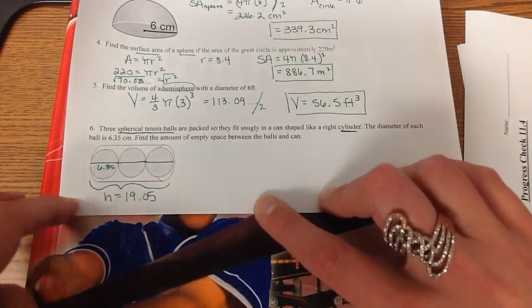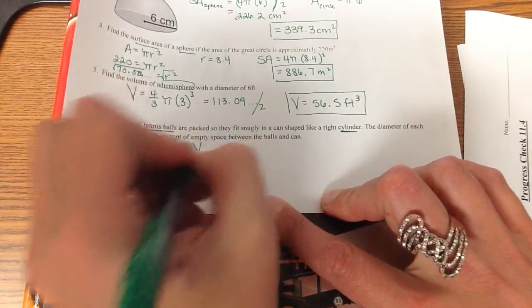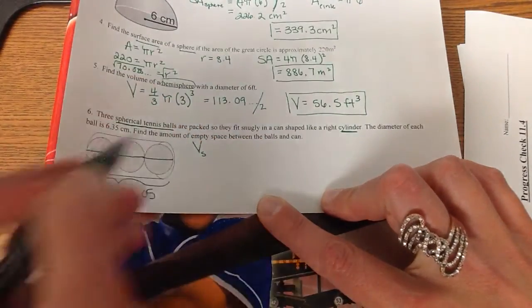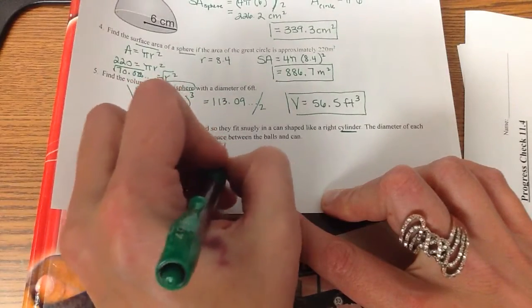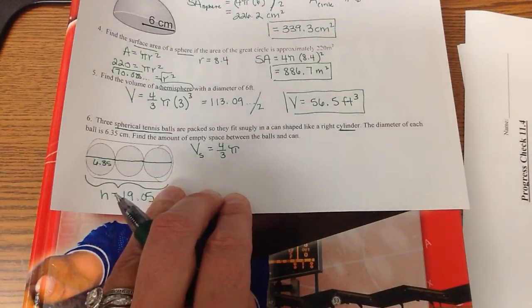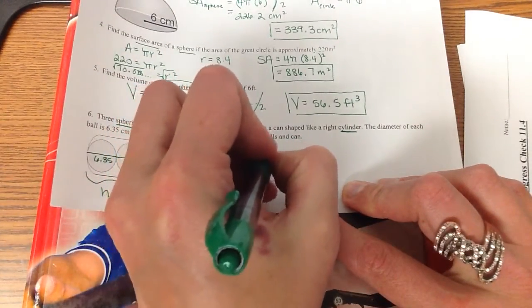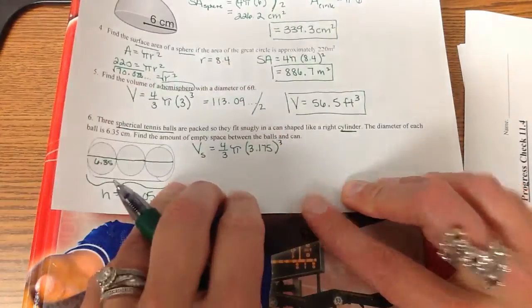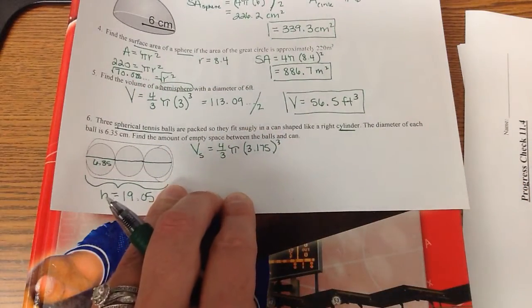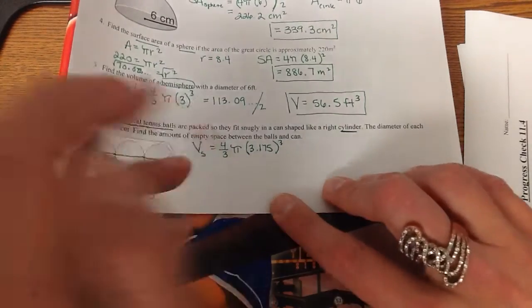So we want to find the empty space. So let's first find the volume of each tennis ball. So we'll say the sphere. So that's going to be 4/3 times pi, and then we want to take that 6.35 and divide that by 2 to just get our radius. So that's going to be 3.175 cubed. So I'm going to cube that, multiply it times pi, and then multiply it times 4 divided by 3 using those parentheses.